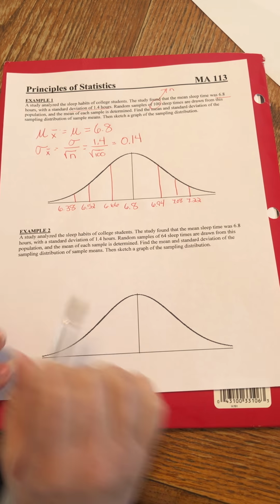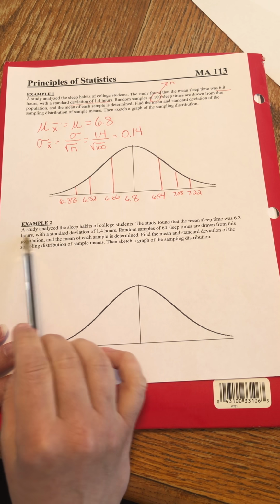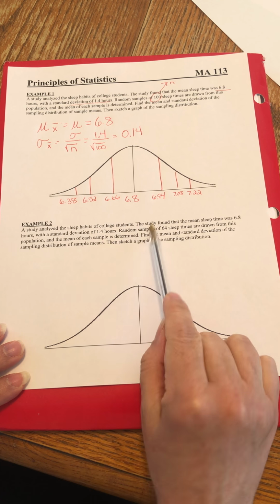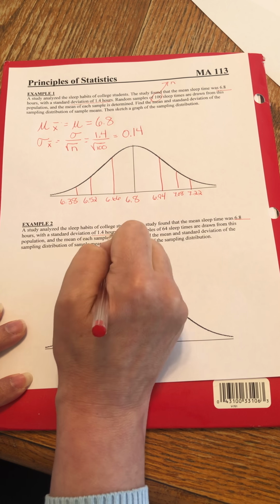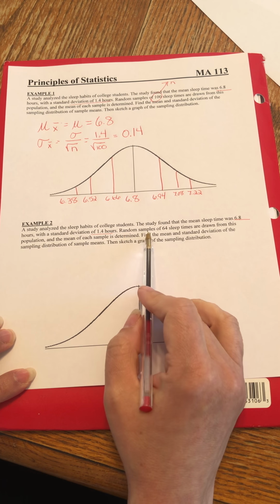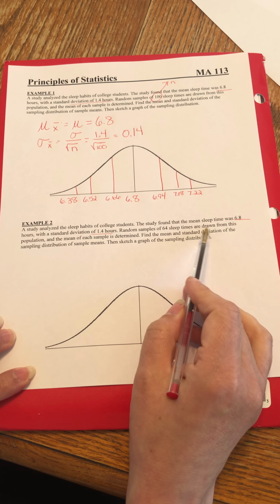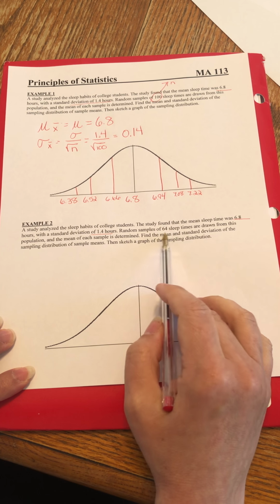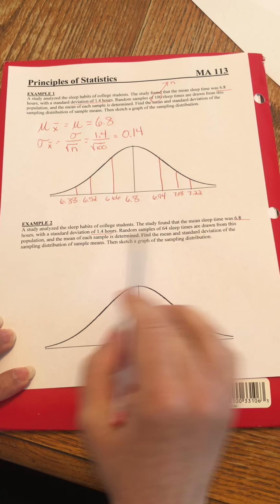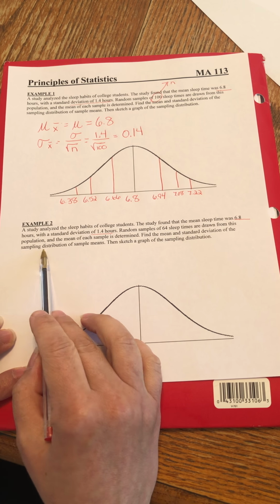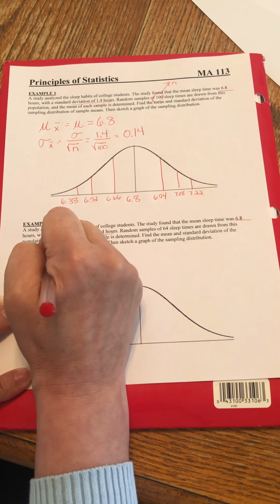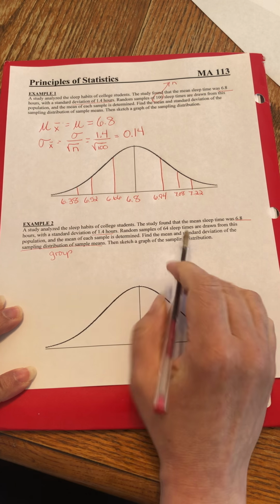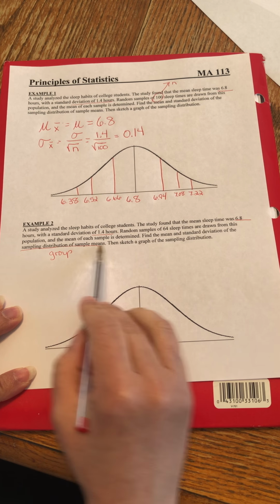Let's do another one. A study analyzed the sleep habits of college students. The study found that the mean sleep time, again, 6.8, standard deviation of 1.4. Random samples of 64 sleep times are drawn from this population. Again, we're good because it's over 30. Find the mean and standard deviation of the sampling distribution of sample means. Again, remember those big long words just mean group. Find the mean and standard deviation of the group and sketch a graph.